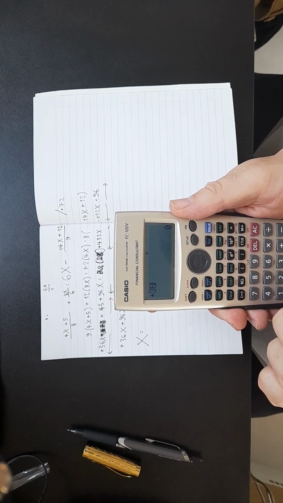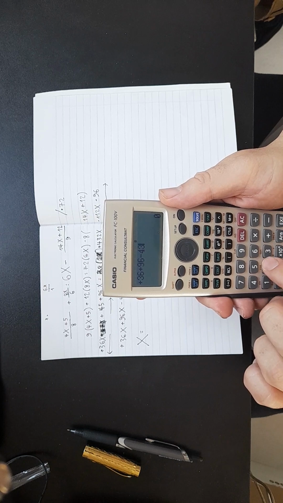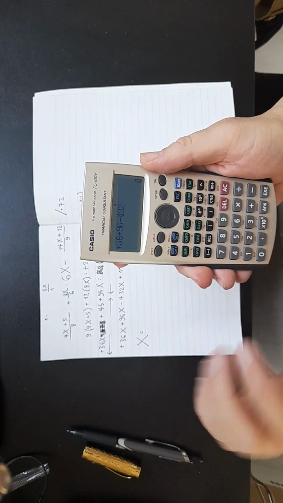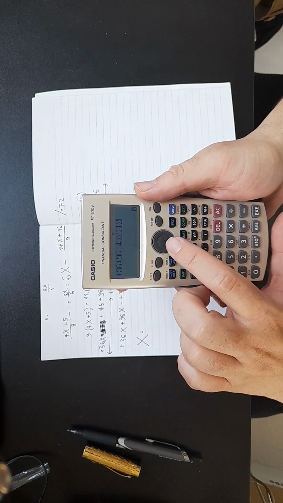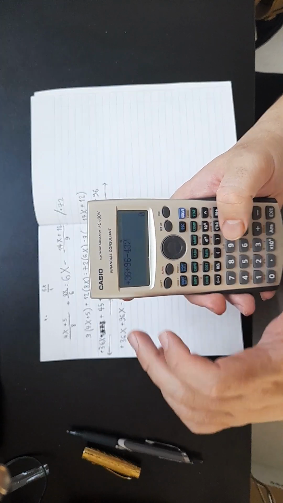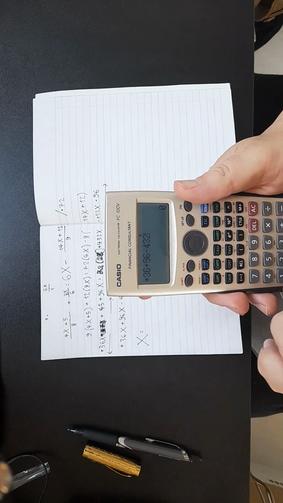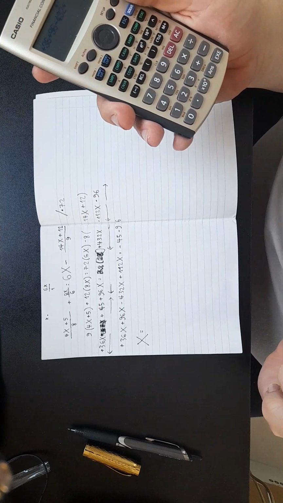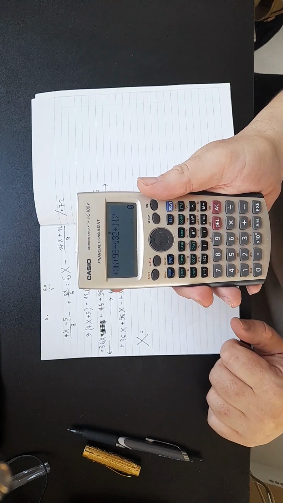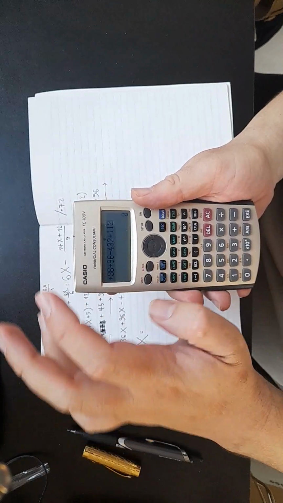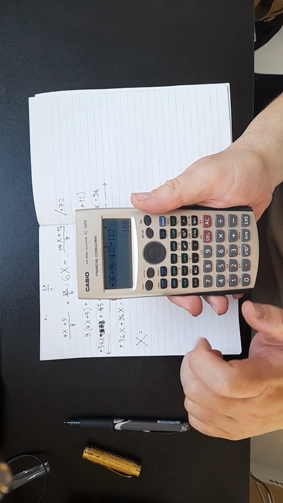Plus 36x plus 96x with negative 432x plus 112x. That will be equal to negative 188.